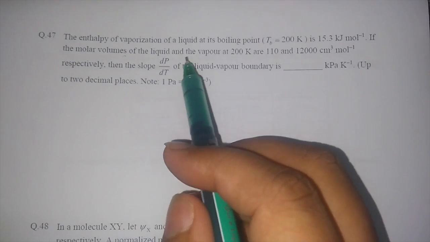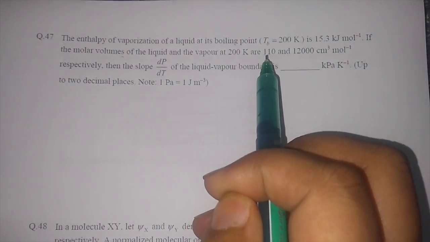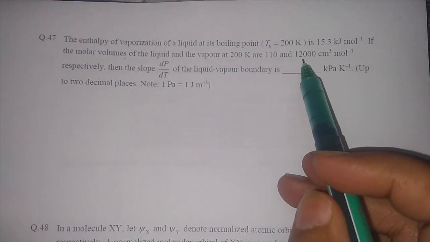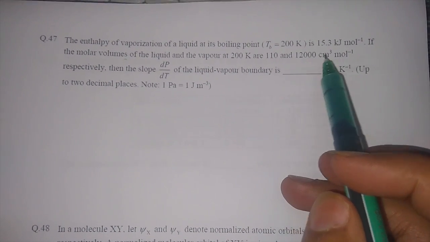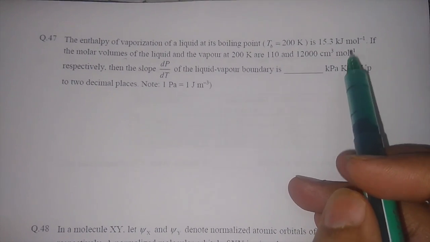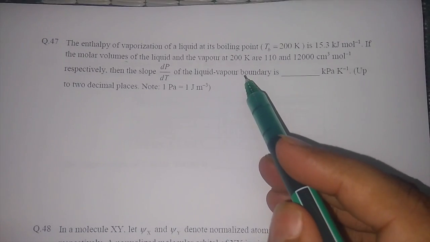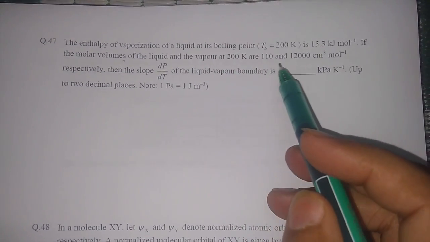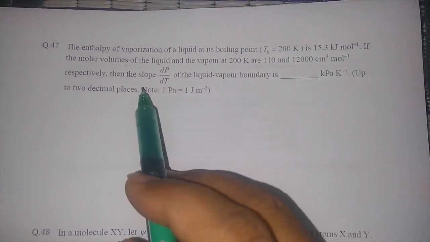Now, if the molar volumes of liquid and vapor at 200 Kelvin are 110 and 12,000 centimeter cube per mole. Now, these are the molar volumes of liquid and the vapor. So this is for liquid and this is for vapor.